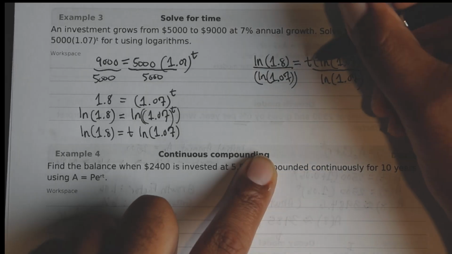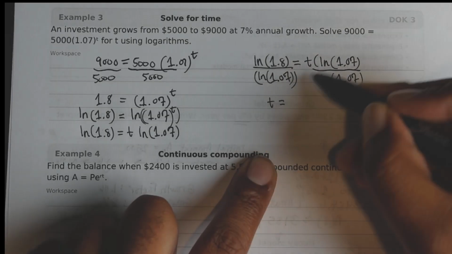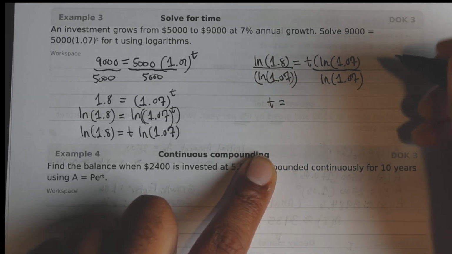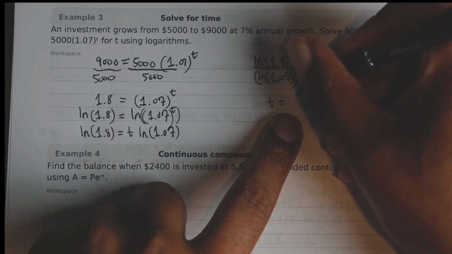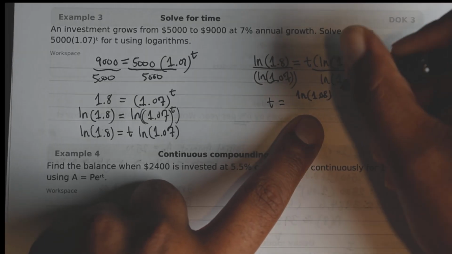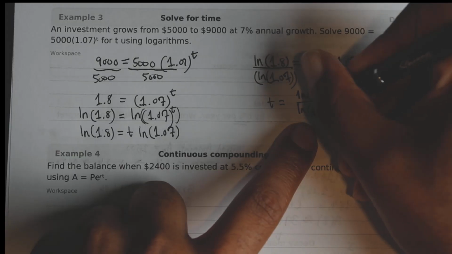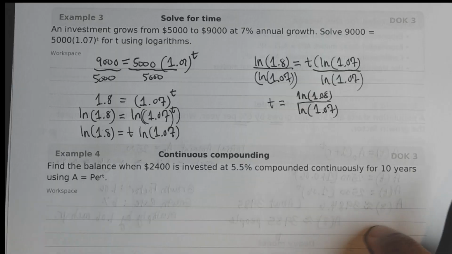I'm just going to switch it around. So we know that this is going to be reduced to 1. So I'm going to bring this over to the other side. It's going to look like the natural log of 1.8 divided by the natural log of 1.07. So the same thing, I just switched it around.